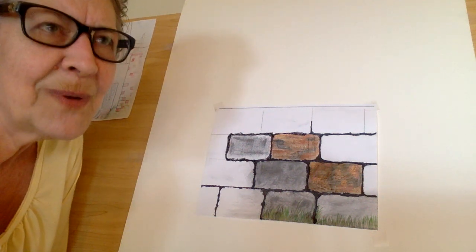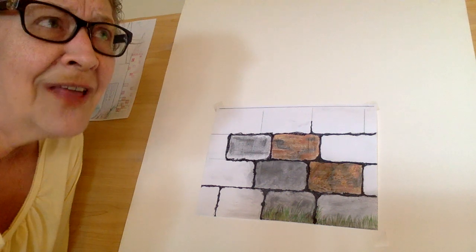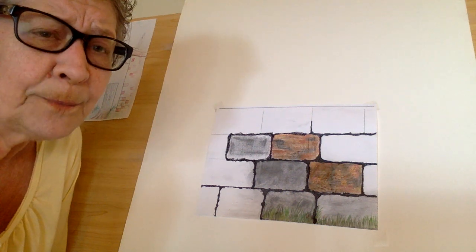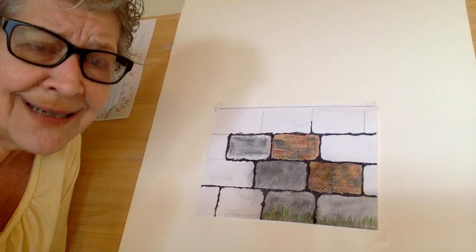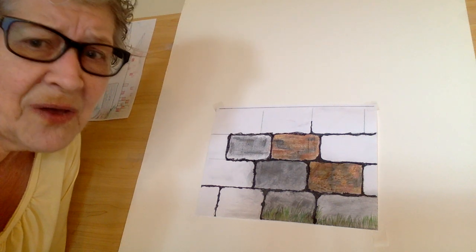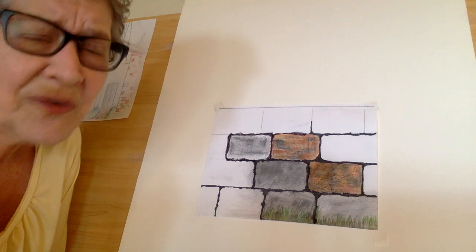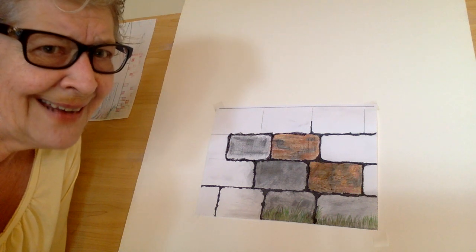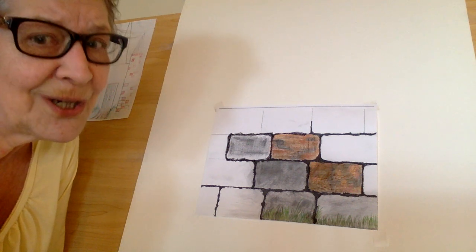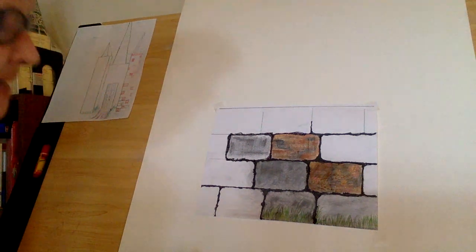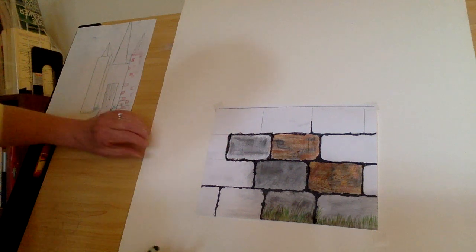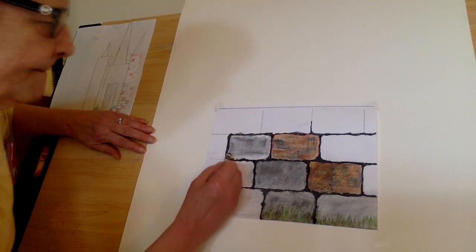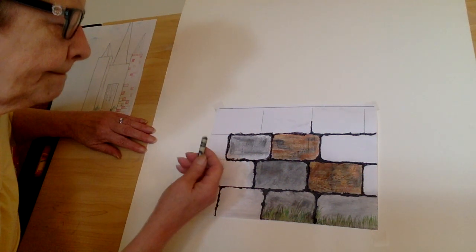Now we have smooth saws that put water on the stone while it's being cut to keep the dust down, and they can get straight lines. An axe cutter couldn't do that. So let me finish this one. I've got a little bit here, but let's do more. Let's get a little bit more.